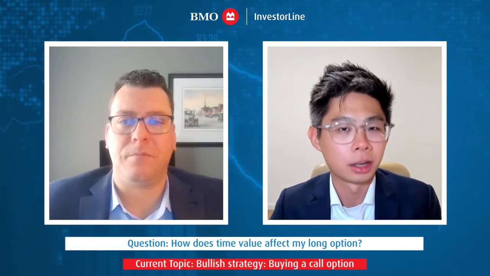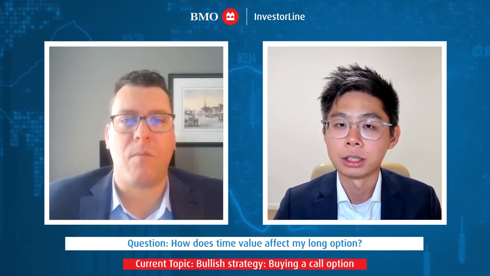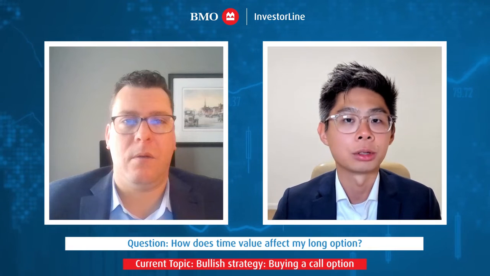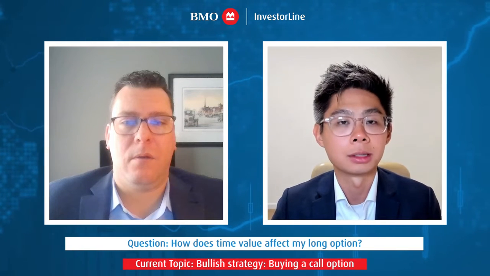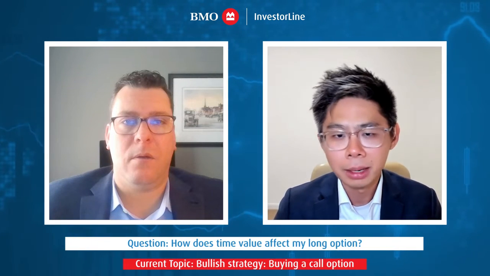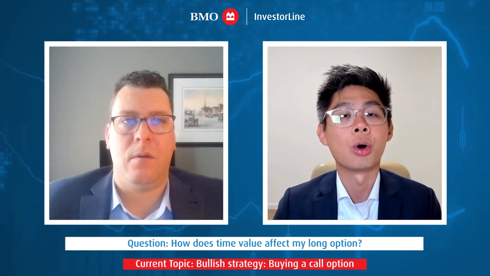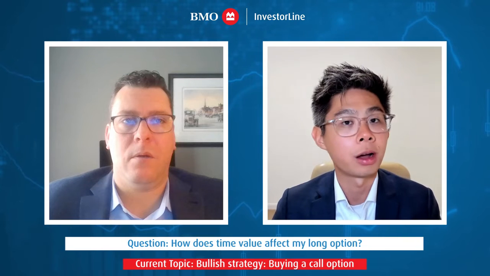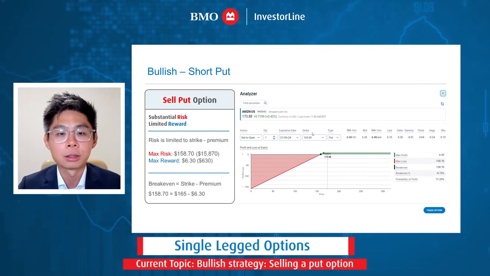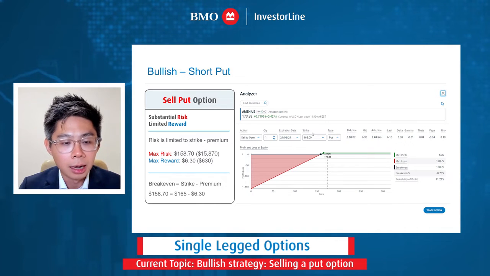So let's take a look at a short put. This is also classified as a bullish strategy, but I also feel that's not the most accurate description. It's a bit more nuanced than simply calling it a bullish strategy. And many times this is a strategy that especially beginners tend to overlook because the risk profile looks so daunting and so poor. So let's explore this as an example here.